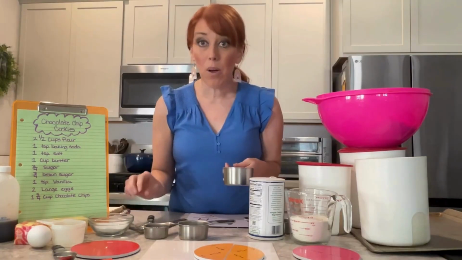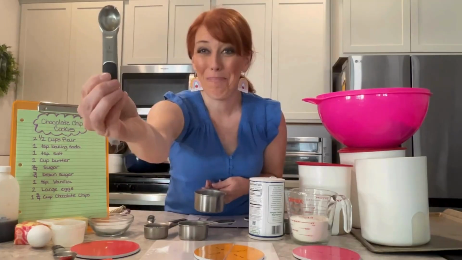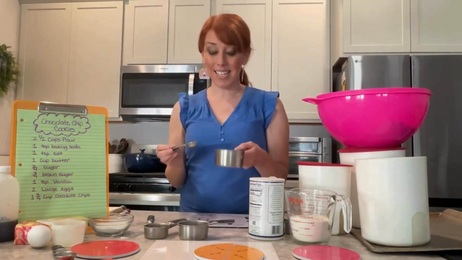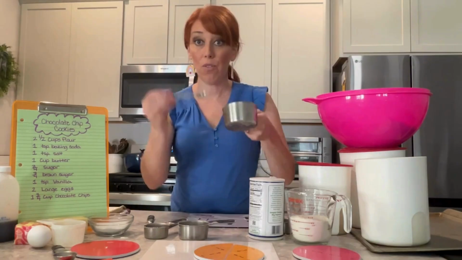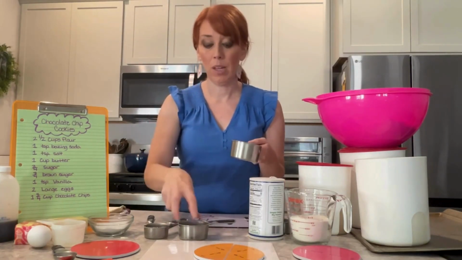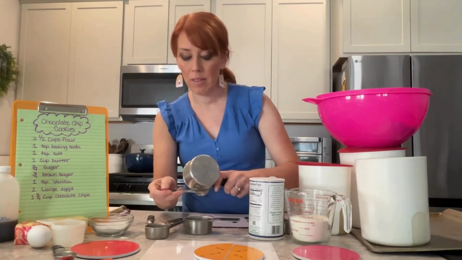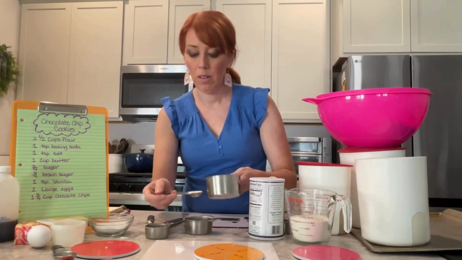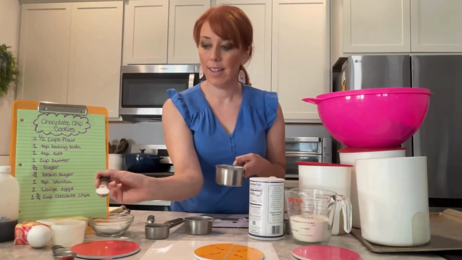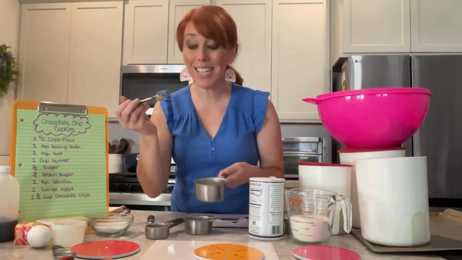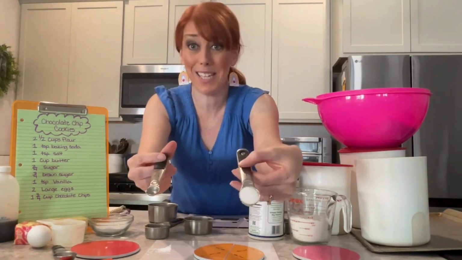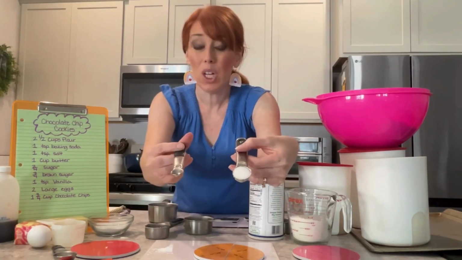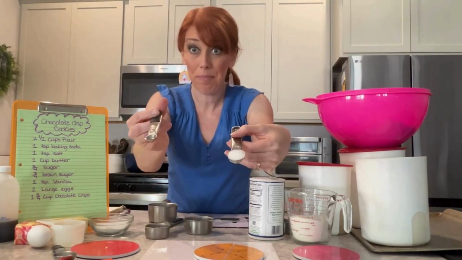Okay, now I'm going to take a look at my teaspoon. Here is 1 teaspoon. Let's see if 4/4 of a teaspoon fills 1 teaspoon. Let's try it. Oh, look. It does. It filled my entire teaspoon. So, is it okay for me to say that 1 teaspoon is equivalent to 4/4 of a teaspoon?